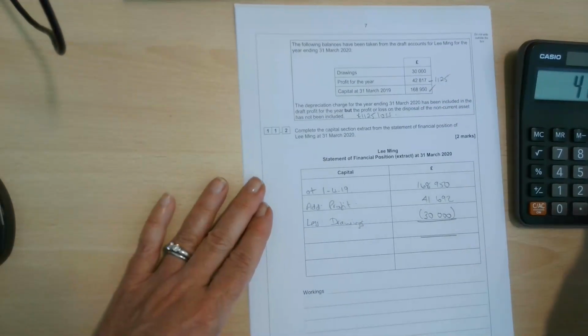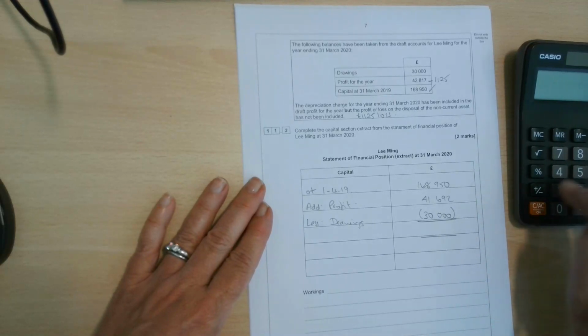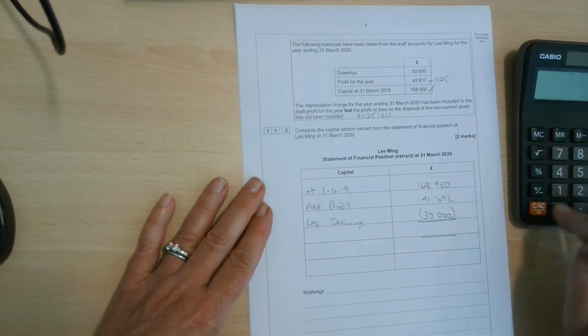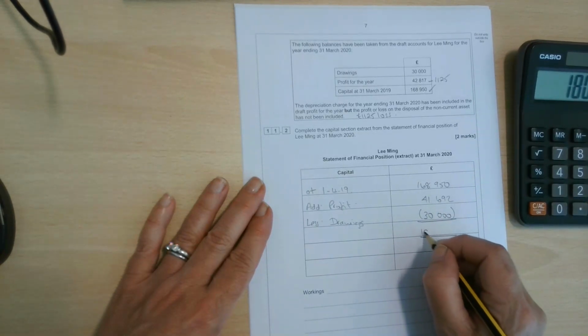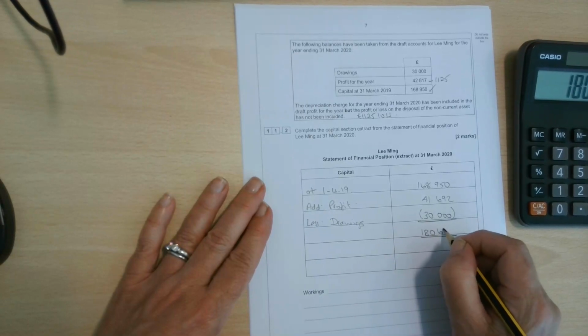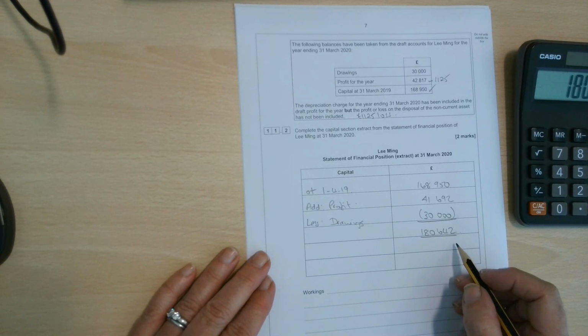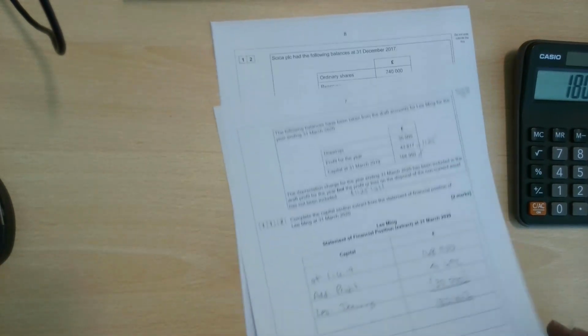That would increase drawings. So we're going to add the 168,950 plus the 41692 and then take off the 30,000. So the figure there at the end is 180,642. Okay, so that's question 11 done.